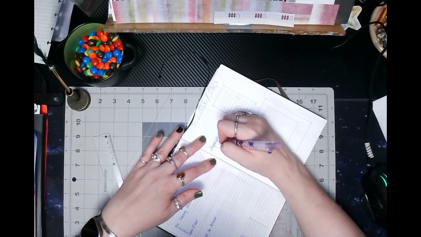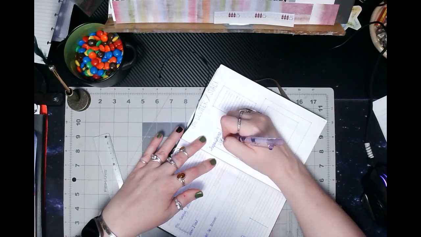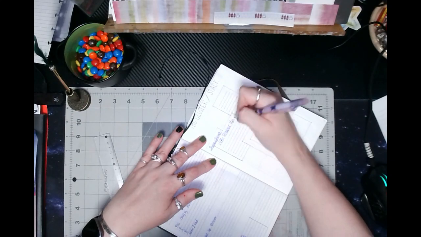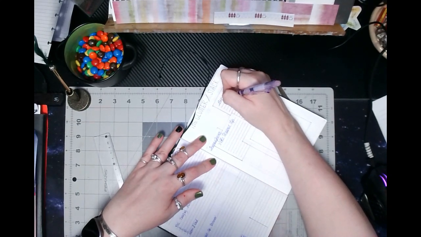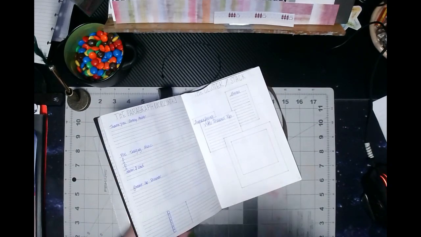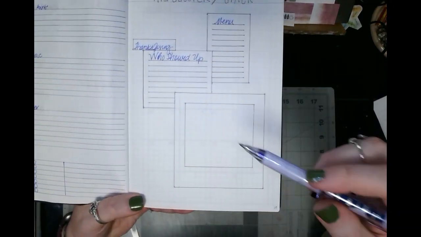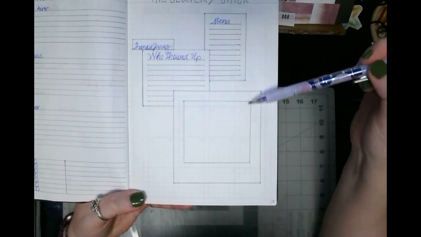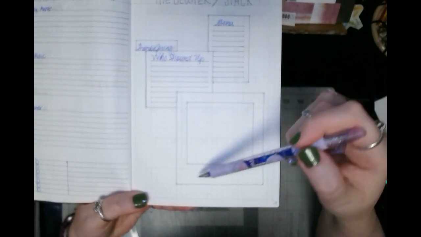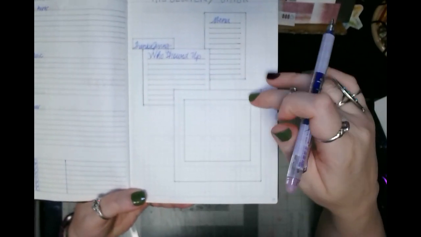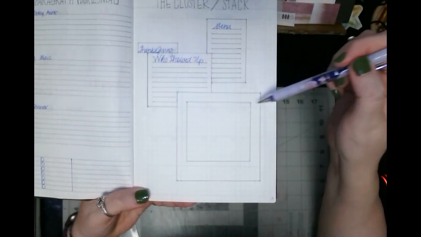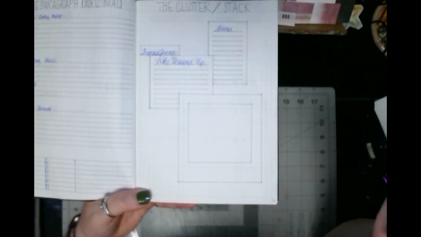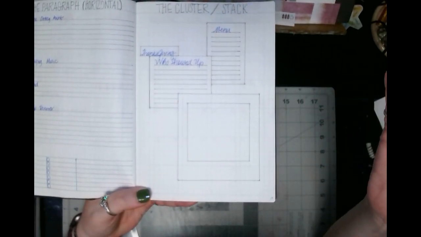I can put who showed up, I can put what the menu is, and then I can put here. Here I've drawn it as a Polaroid. So I could put a Polaroid picture here. I could put any kind of picture in and label what that picture was. I can instead not put the inside box, and I can use that for journaling and discuss how the day went, what showed up, what were some memories for those.